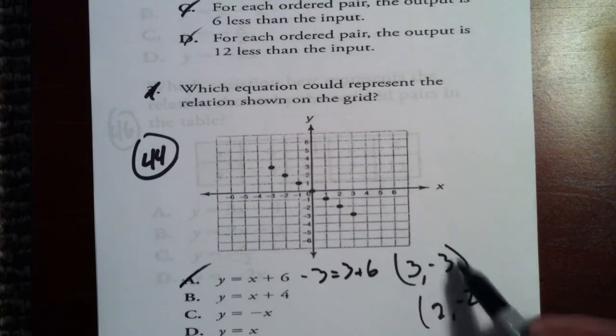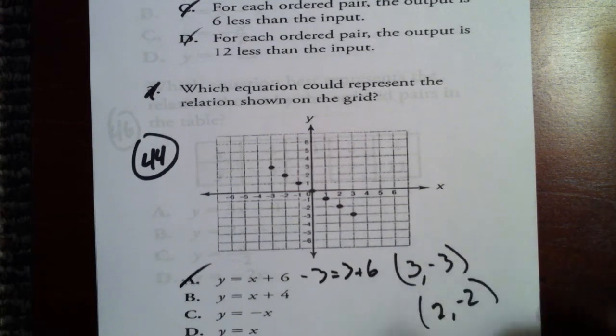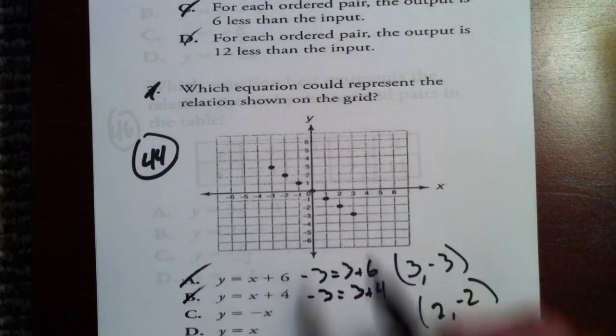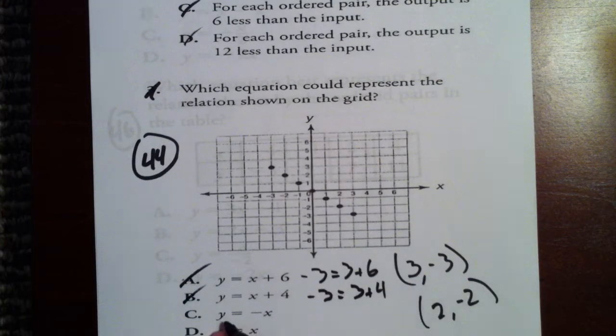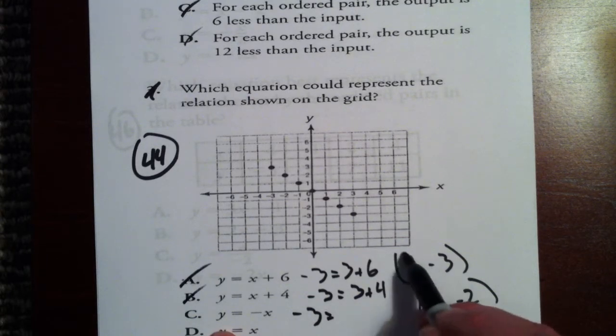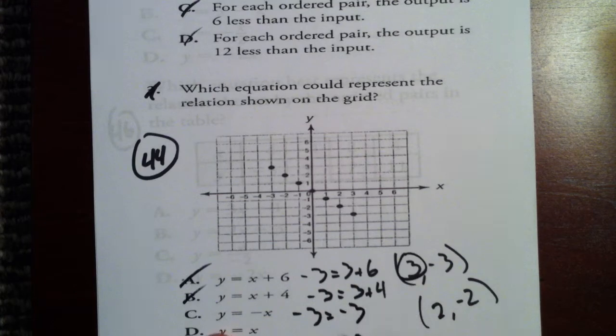Let's go ahead and keep with this ordered pair, because we just need to make sure one of them works. And if it doesn't, we can eliminate that choice. Y, which is negative 3, equals 3 plus 4. Is that true? No, obviously not, because that's 7. Y, which is negative 3, equals negative x. Well, I think that is the case, because the opposite of x, which is 3, is negative 3.